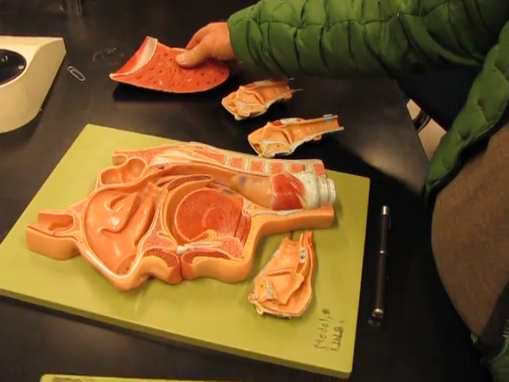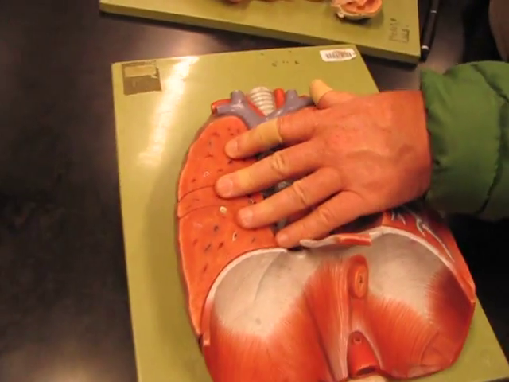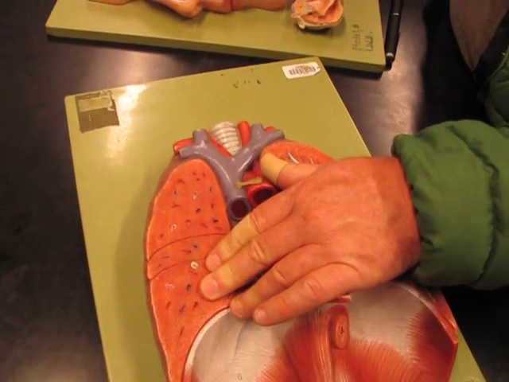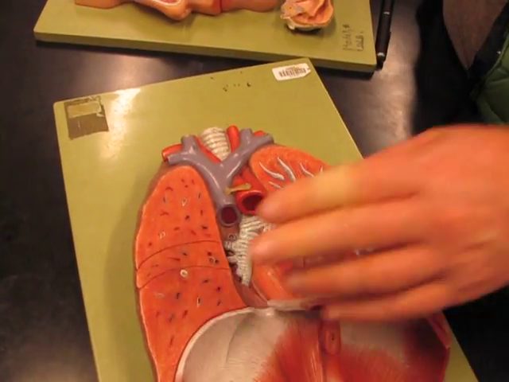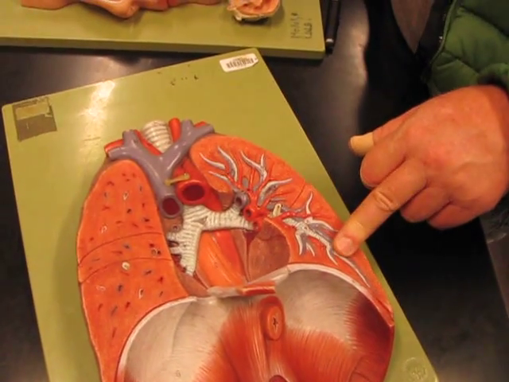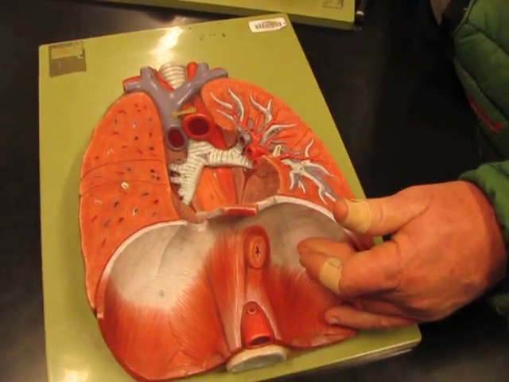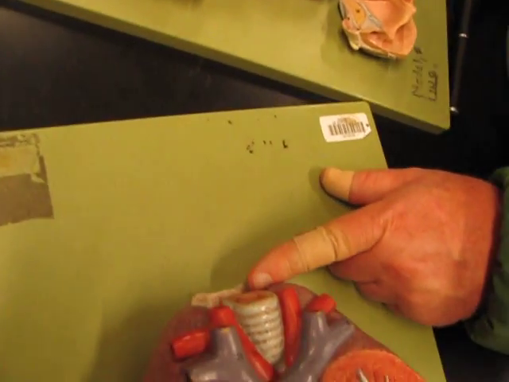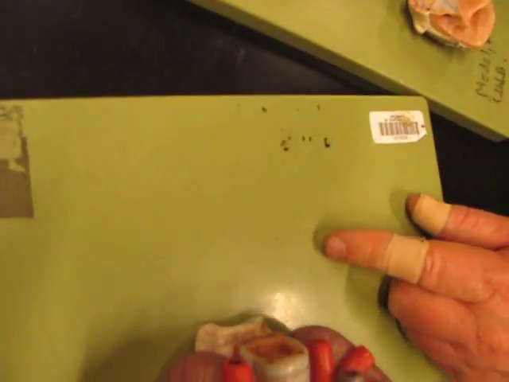Okay. On the lungs, we have 3 lobes on the right lung. So when we look at this, we have superior, middle, and inferior lobe. We have a superior and inferior lobe here. We take a look at this. We have the diaphragm. We have trachea with respiratory epithelium. We have an esophagus behind it.